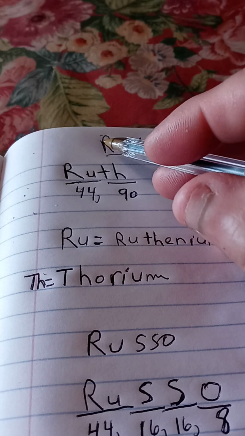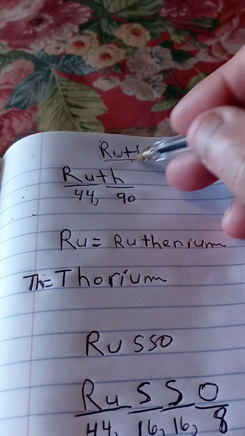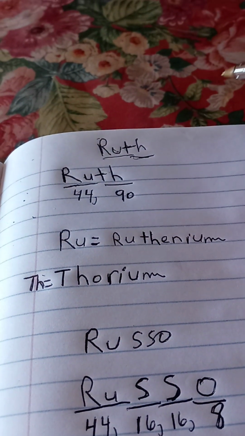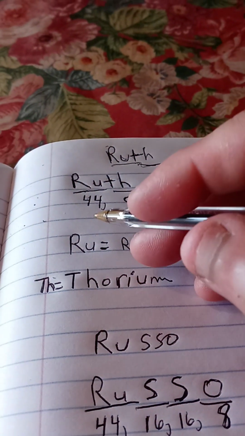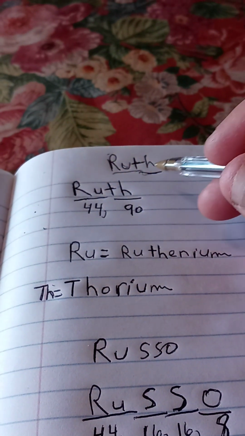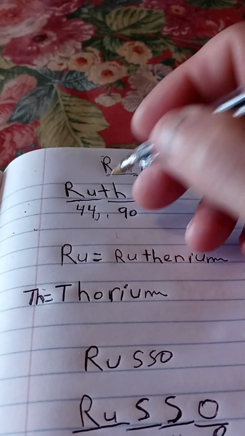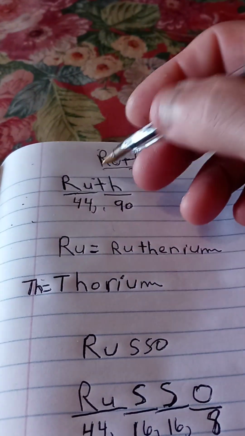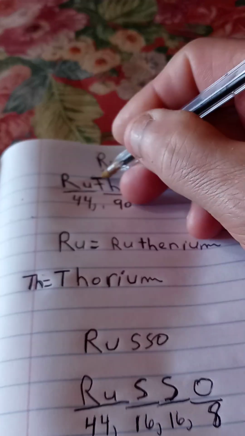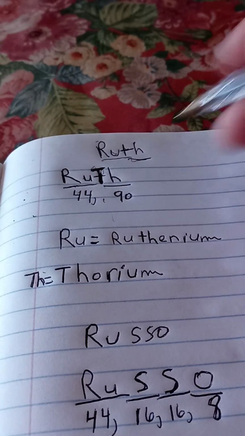Okay, so Ruth, capital R-U-T-H. Even though you will normally write it with a capital R, a small case u, a small case t, a small case h, here Ruth will be written differently. You have a capital R and a small u, and you have to take the T. Excuse me, I miswrote this. That becomes a capital T and a small h.